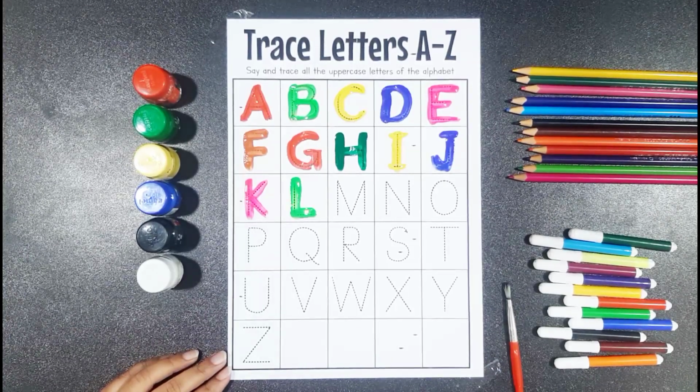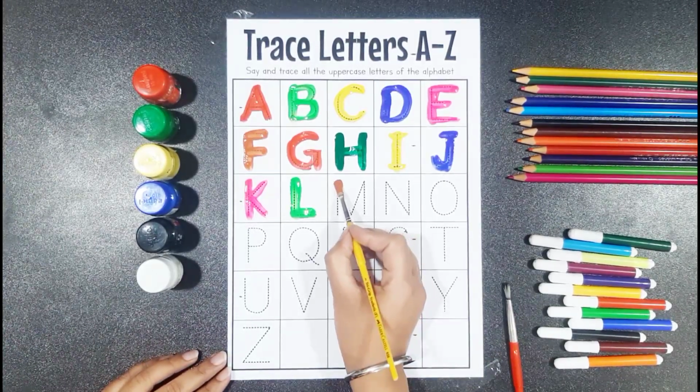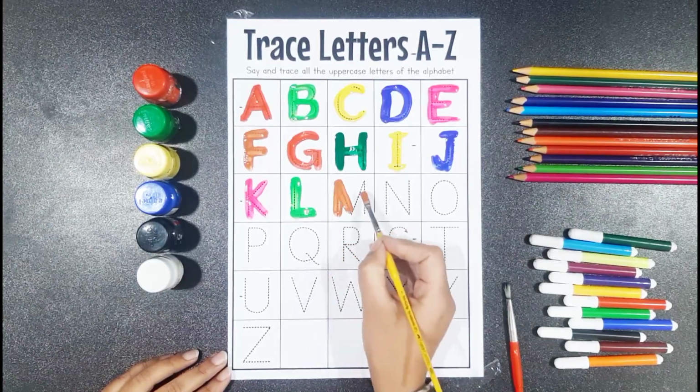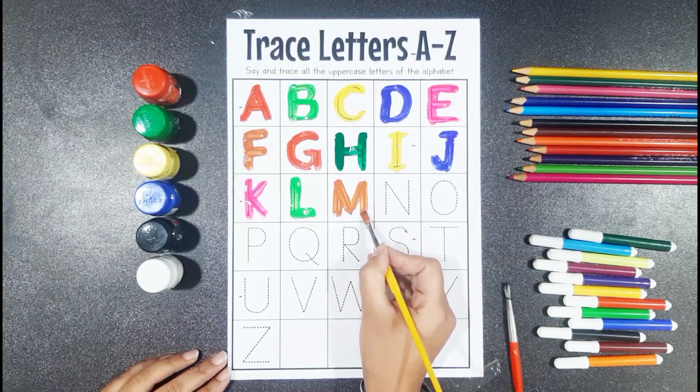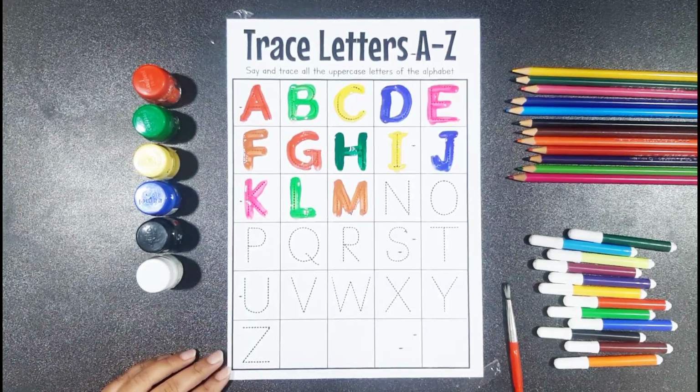M. Brown color. M for mango. M for mango. Brown color. M.